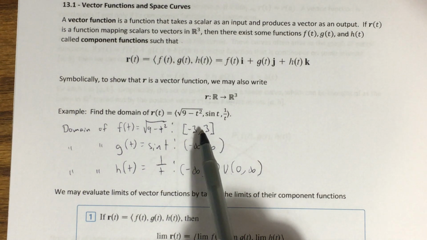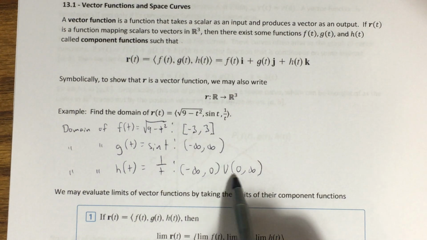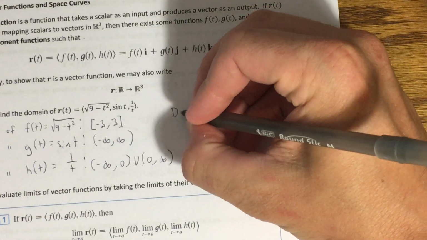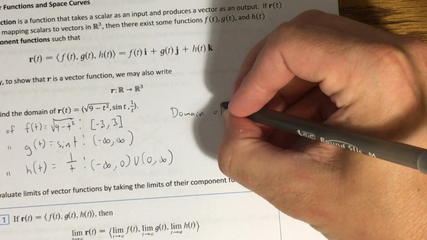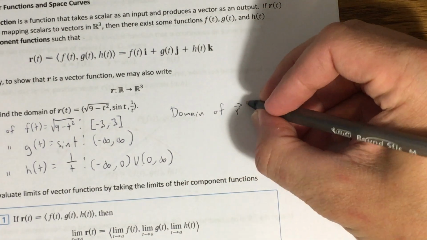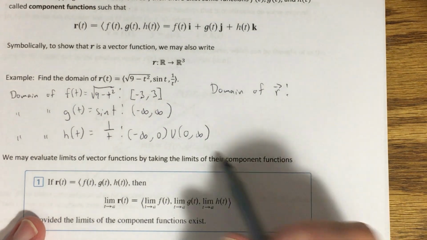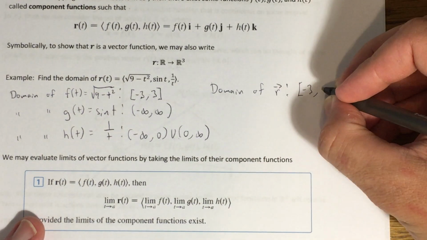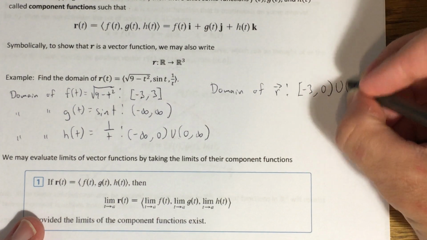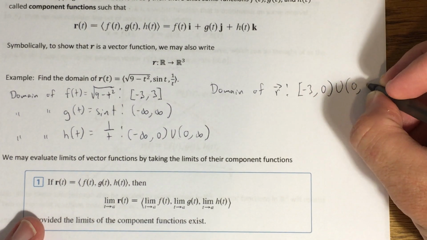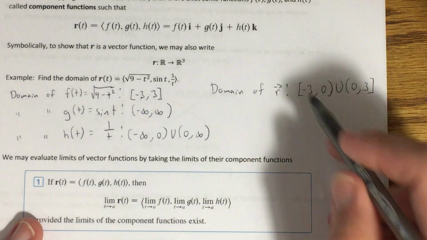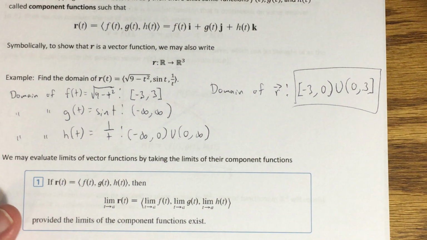And it does, because this interval contains 0, but this domain does not. So we have to remove 0 from this interval. That means the domain of r is this closed interval with the number 0 removed. One way of writing that is like this. Union of two intervals, and we call these half-open intervals because they're open here but closed here. Okay, so that would be the domain of that vector function.